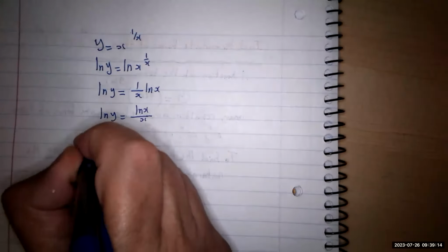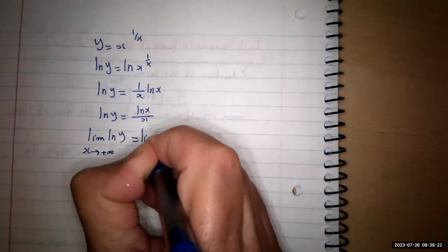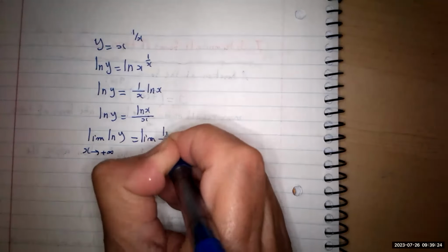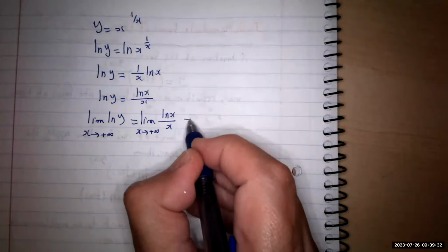Now, if you want to differentiate, you differentiate. But you want to find the limit, so take the limit on both sides. Limit of ln of y, as x goes to positive infinity, is equal to the limit of ln of x over x. We see one of those cases that we created and we find out that you know that would be infinity over infinity.